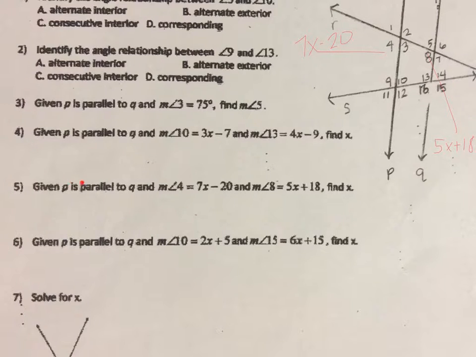All right, number 5 says, given P is parallel to Q, so now it's directly stating that they're parallel lines, so the angle measures are going to make more sense now. So given P is parallel to Q, and the measure of angle 4 is 7x minus 20, I've gone ahead and labeled that up here. And the measure of angle 8 is 5x plus 18, and I've labeled that here, so you can see what we're working with.